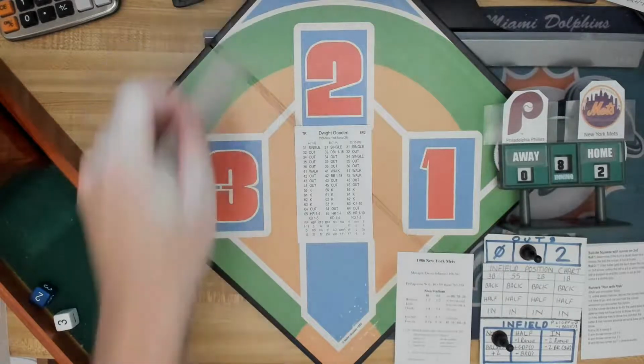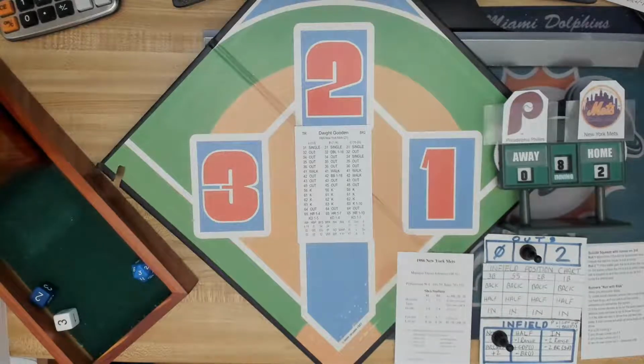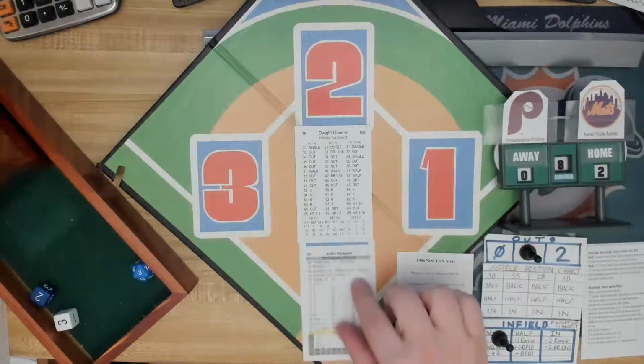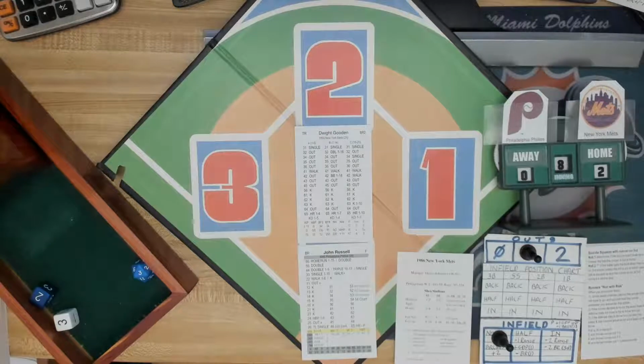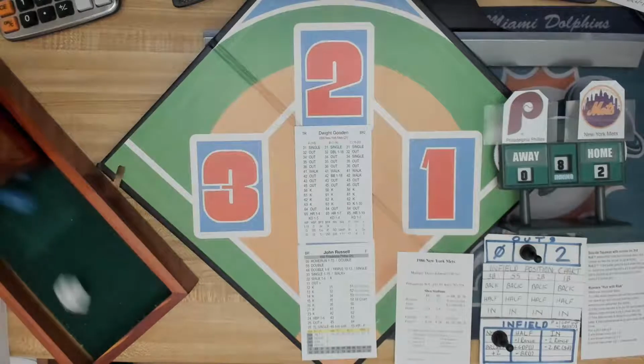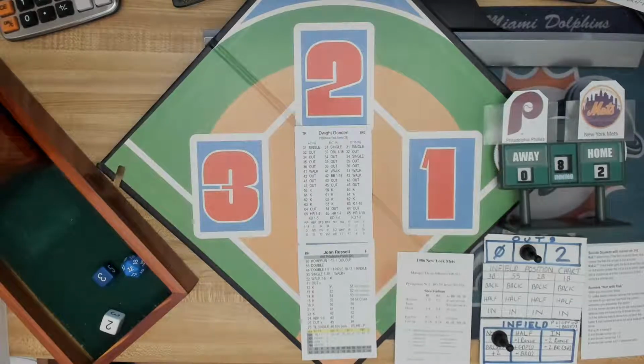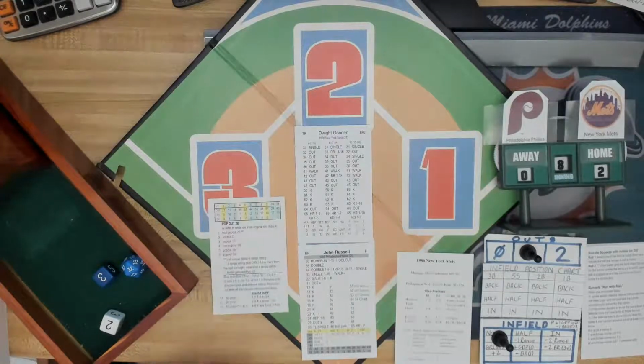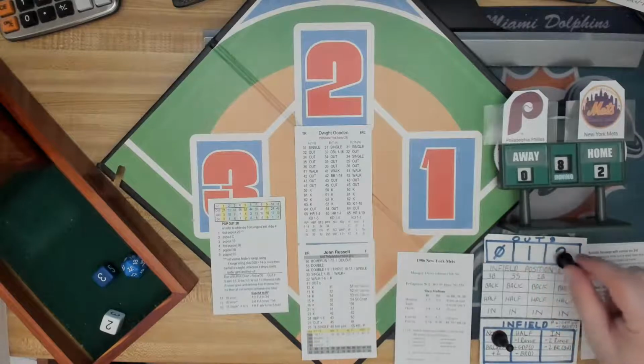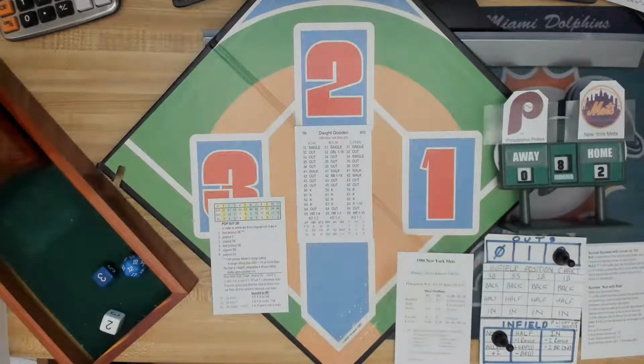Pinch hitter coming in for Shane Rawley. He is done, although he pitched a very good game. So we'll see a new pitcher. It is the 8th inning, so I got to do it by at-bats. It will be John Russell. Russell will pinch hit against Gooden. 32, blank, Gooden, 32. That is an out as an A pitcher. And that will be a pop out to the catcher. I'll take the white die roll, pop out to the catcher. As Barry Lyons makes the catch, out number 2.